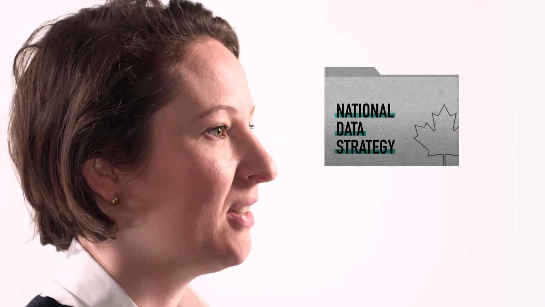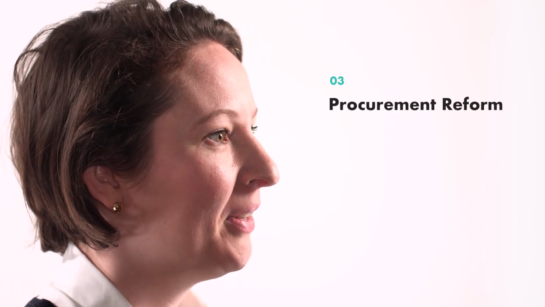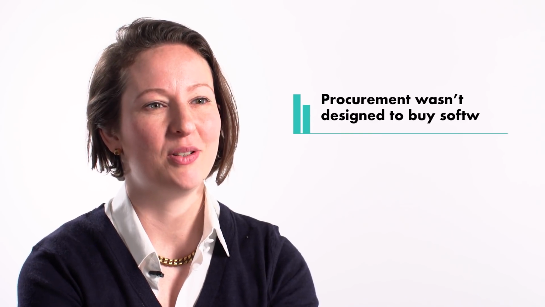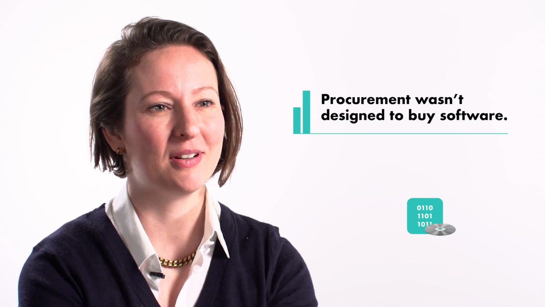So the third plank of a data strategy would be procurement reform. This is not a new conversation. This is something that has been had in policy circles for a long time. But in particular to software and to technology products, procurement wasn't designed to buy software. Software is never finished. There's an implication to having a lack of technical capacity and ownership over some of the software and other pieces of technology in government. There's a vulnerability there where you have a reliance on a third party.